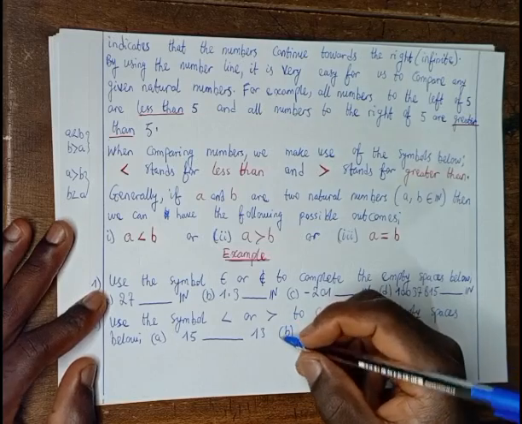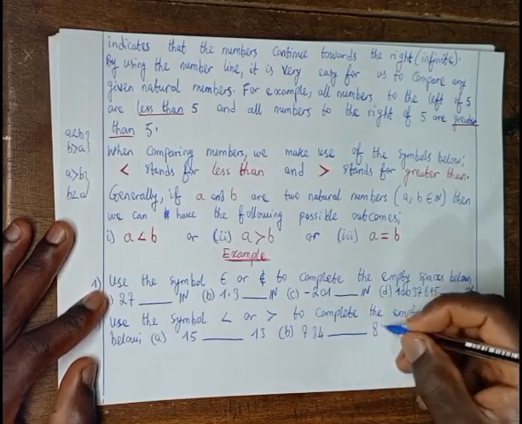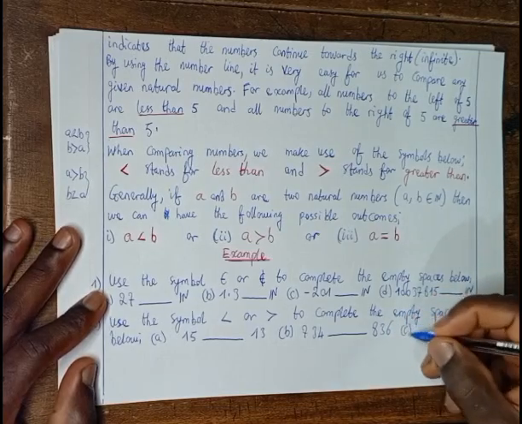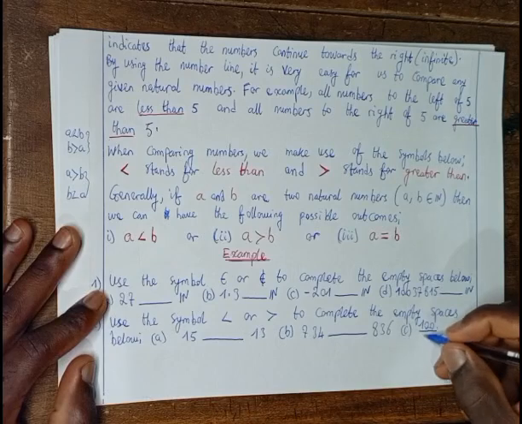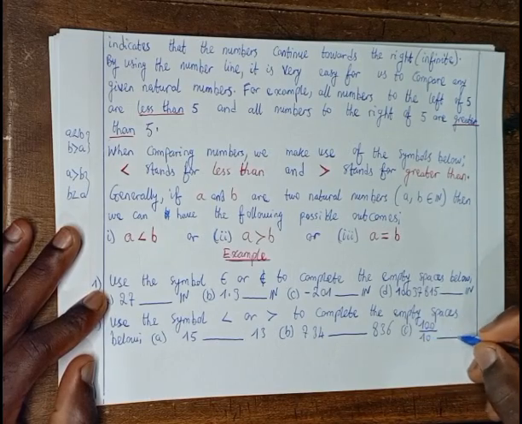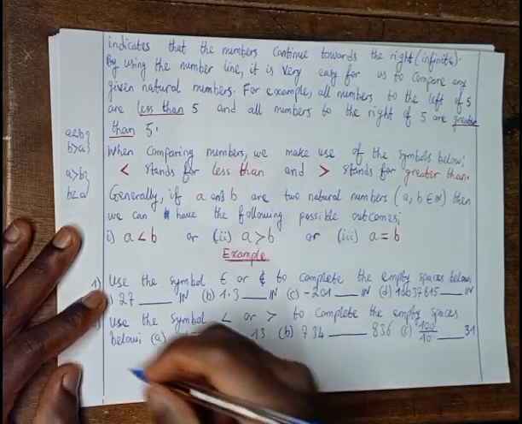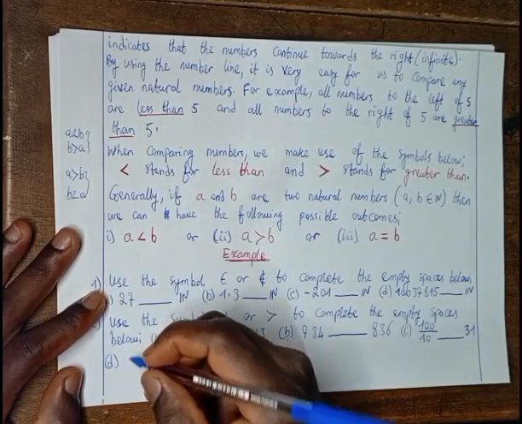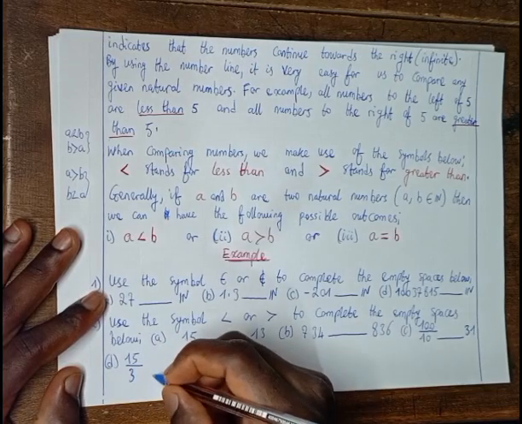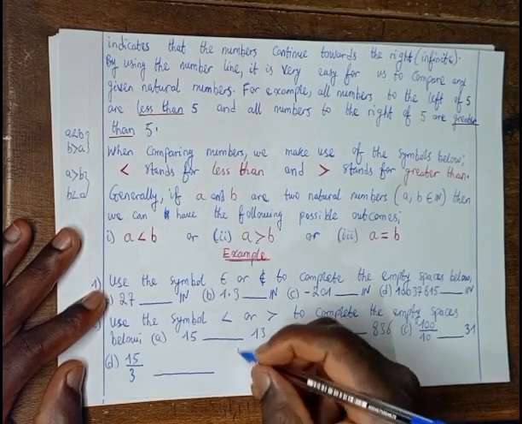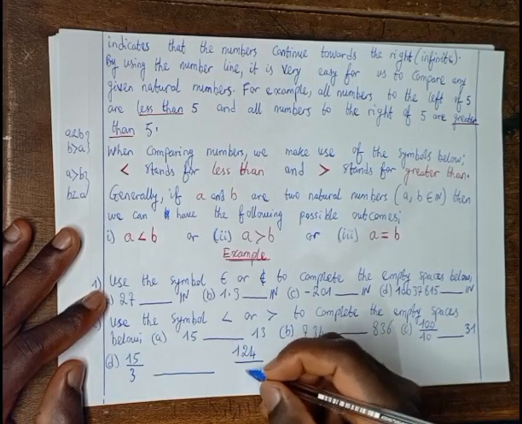B, we have 734, empty space 836. C, we have 100/10, empty space 31. D, we have 15/3, empty space 124/2.